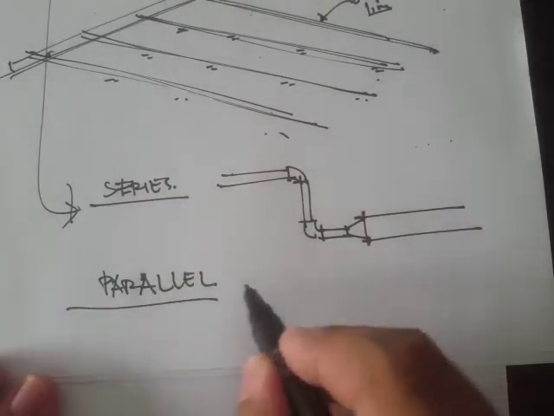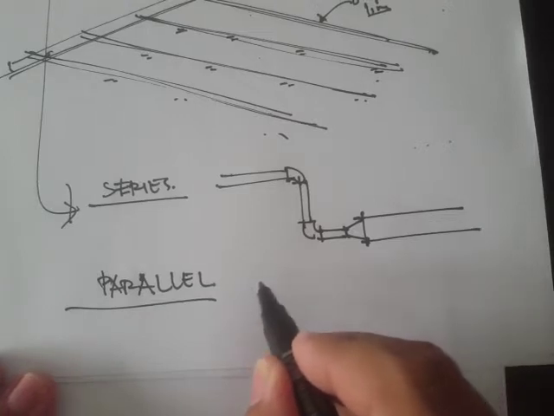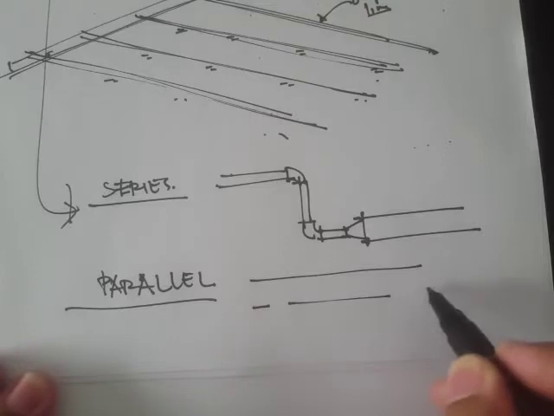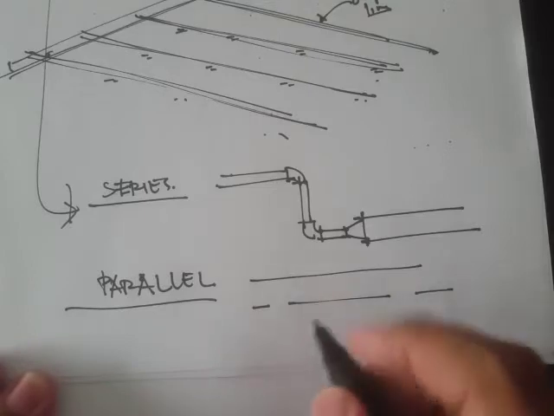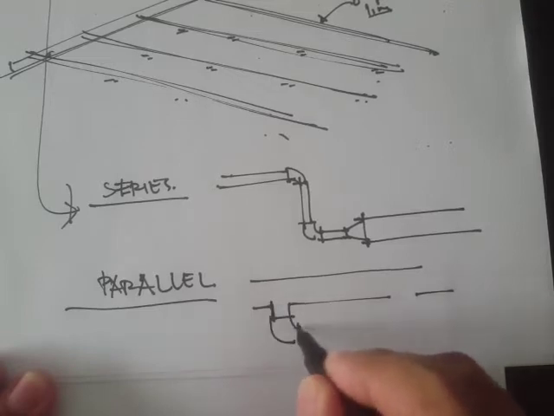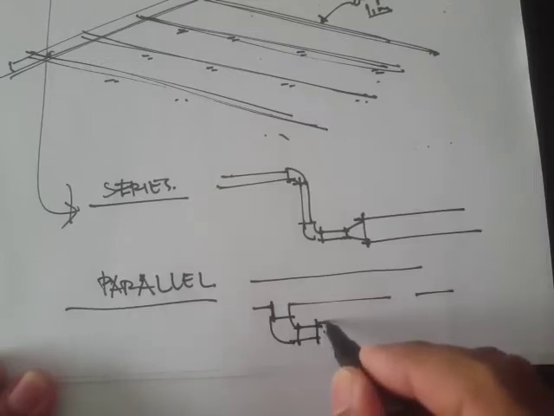For the parallel connection, for example, we have our main line right here, and then we want to have, let's say, a bypass.